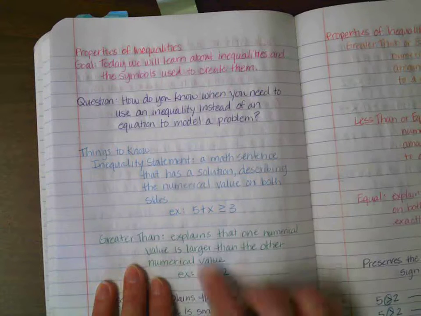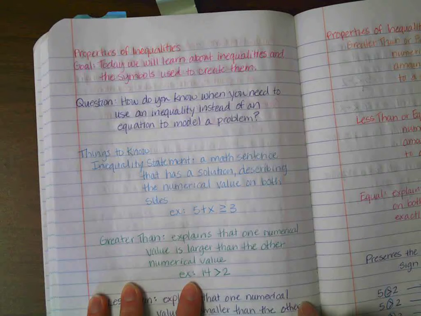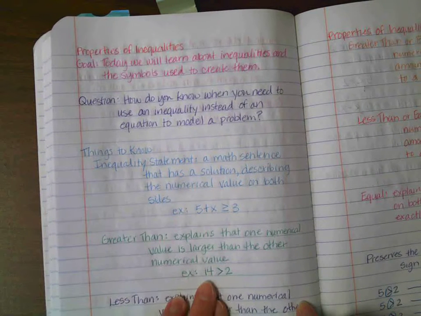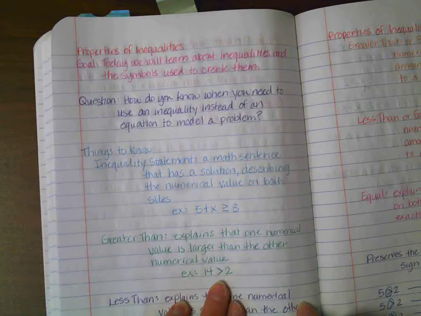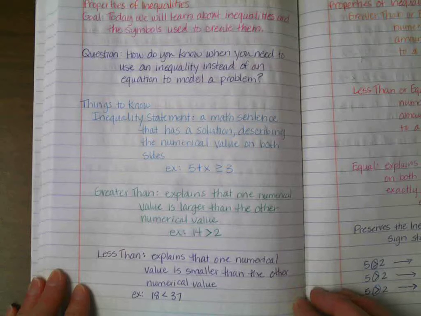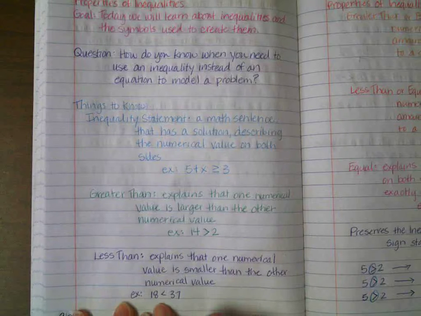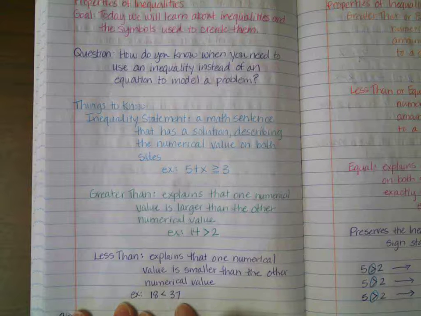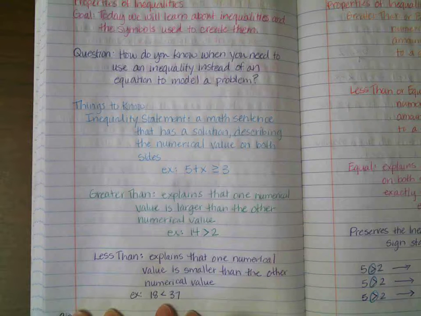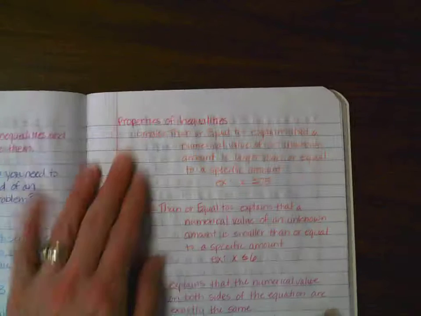Okay? Greater than explains that one numerical value is larger than the other numerical value. For example, we have 14 is greater than 2. So we know that 14 is bigger than 2, so we use the greater than symbol. Less than explains that one numerical value is smaller than the other numerical value. An example of this would be 18 is less than 37. And we know that to be true because 18 is smaller than 37, so we use the less than symbol to show us that. Okay?